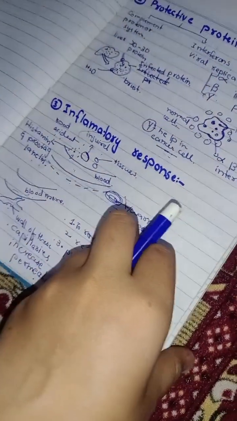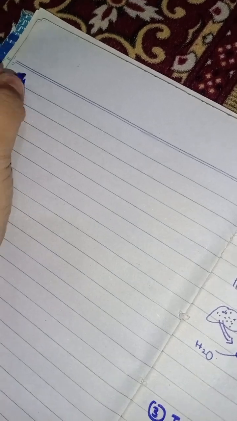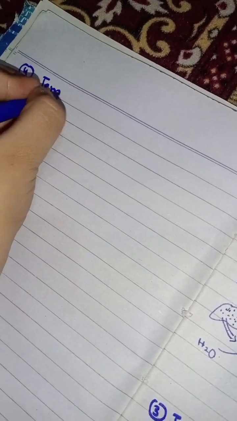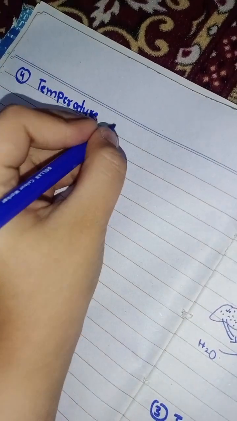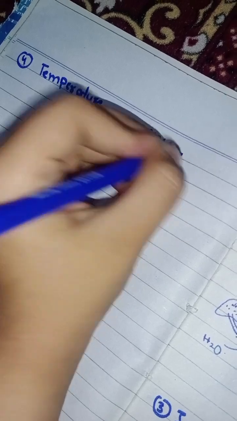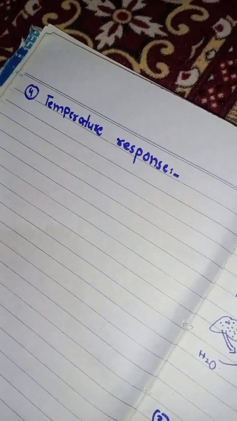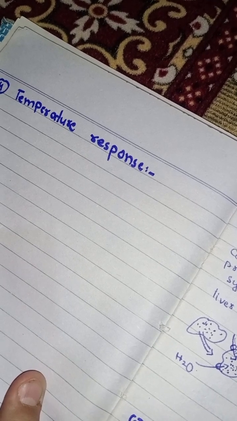Now let's move toward the third one. No, sorry, the fourth one, the temperature response. Okay, so now the temperature response. First we discussed the macrophages.